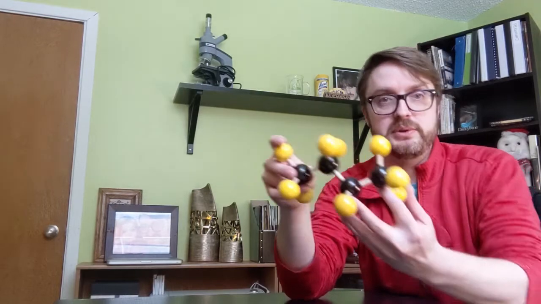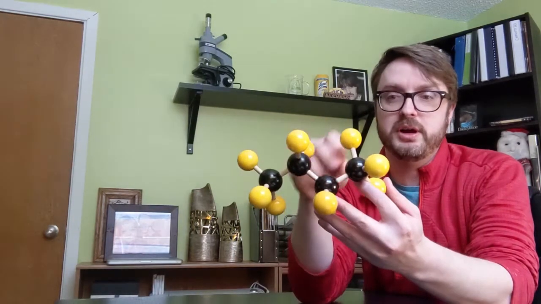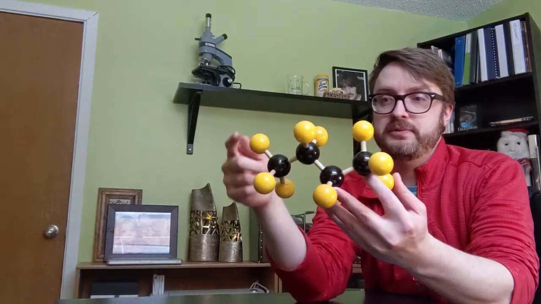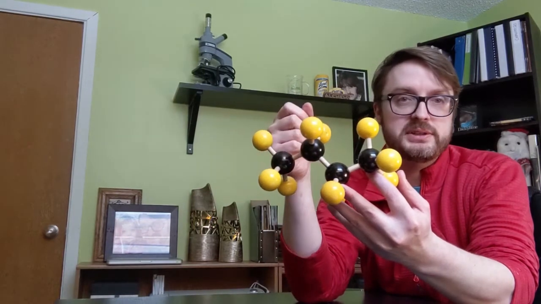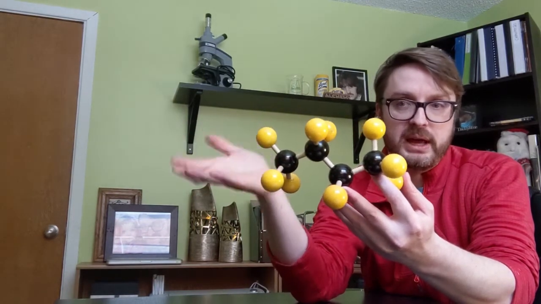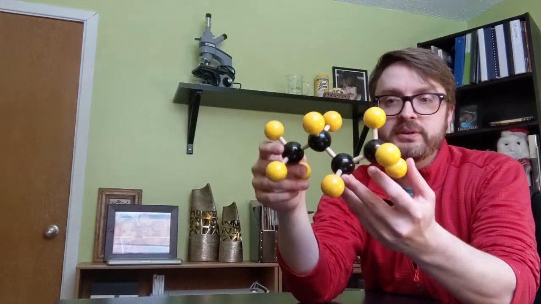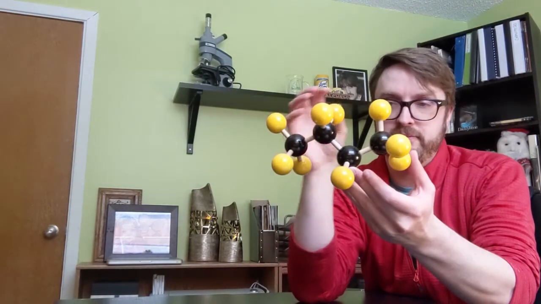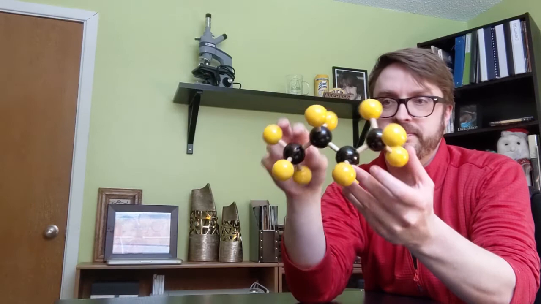So I have this molecule here. Take a look at it. It's got 4 carbons. It's got 1, 2, 3, 4, 5, 6, 7, 8, 9, 10 hydrogens. This is butane, classic butane, right? So what other molecules could I make with 4 carbons and 10 hydrogens?